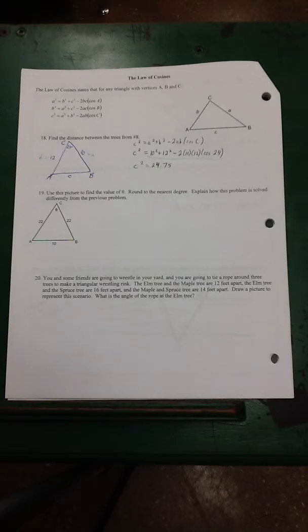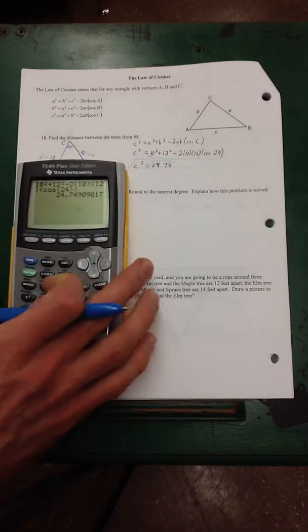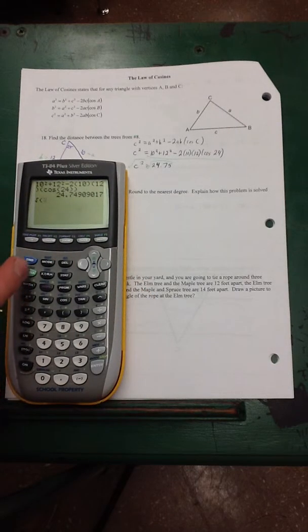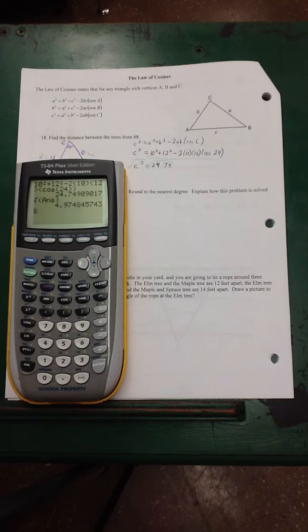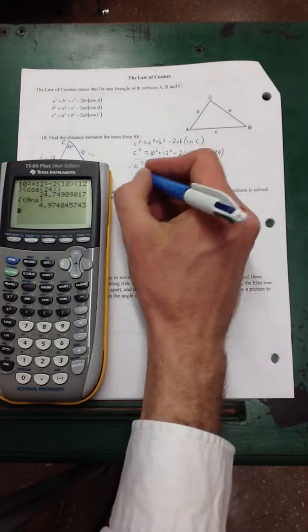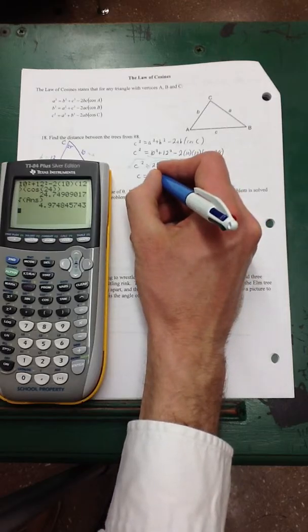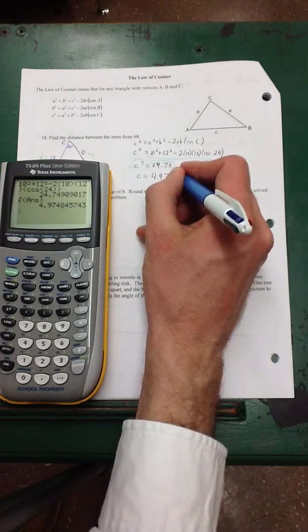So, I believe you know where we're going with this. Let's take the square root of both sides. So we will take the square root of our last answer. I'm a 2 decimal place kind of guy on these sorts of things. So 4.97, wow, I read that wrong. 4.97, very close to 5, 4.97, and the original problem was in feet.